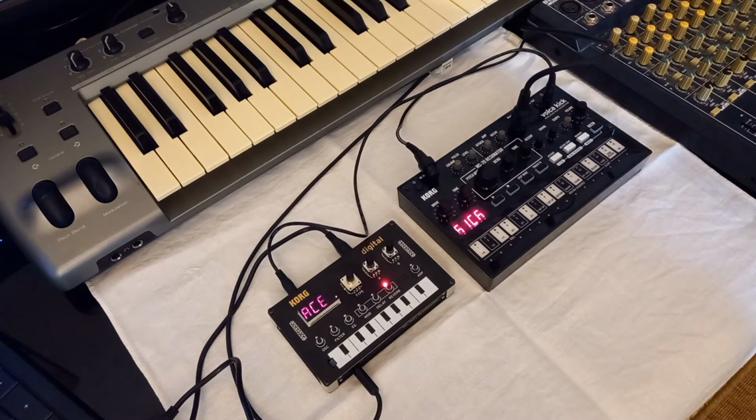So let's do a quick jam now and use these settings and create a dreamy ambient Volca Kick melody. Enjoy.